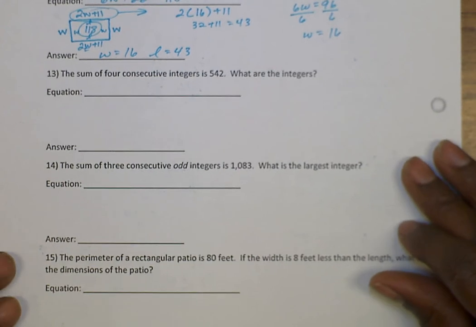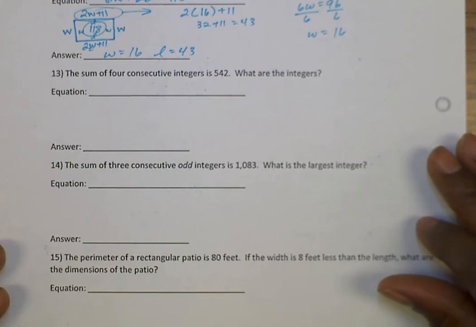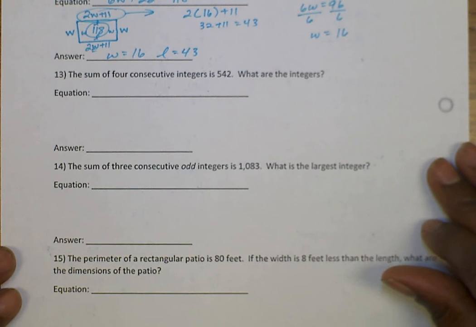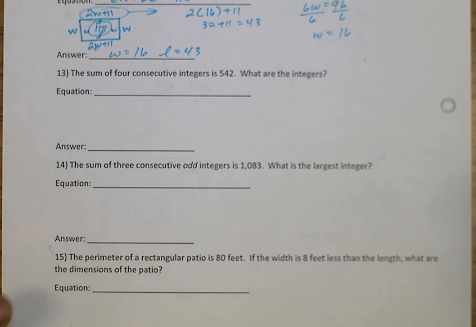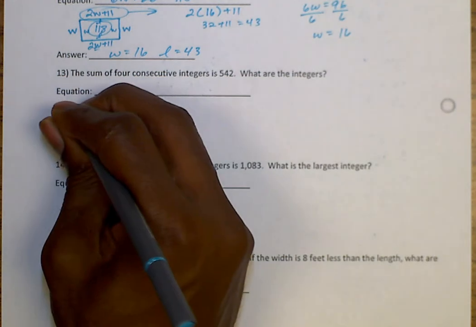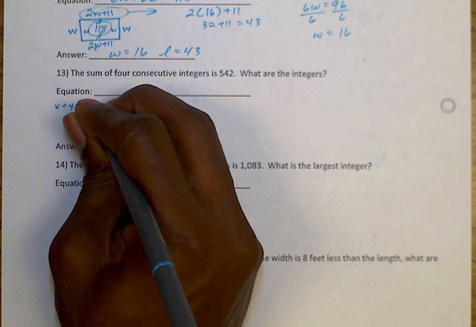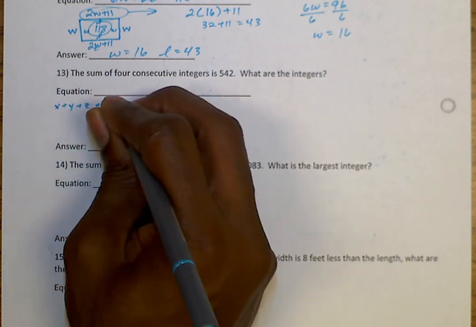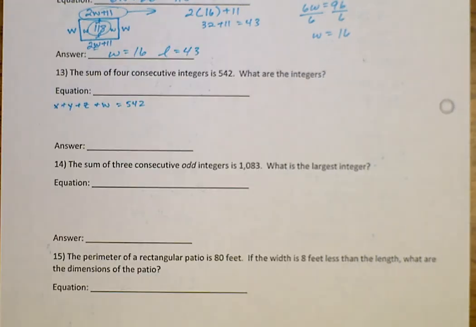Number 13 says the sum of 4 consecutive integers is 542. What are those integers? Remember for this problem, if we're thinking about it, we could say x plus y plus z plus w, 4 unknown things, equals 542. But we'd never be able to solve this.